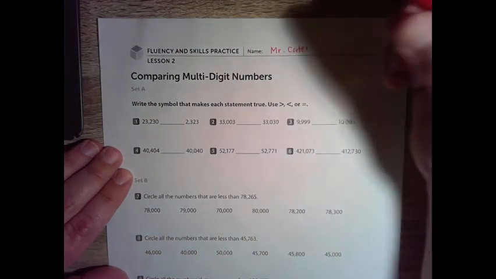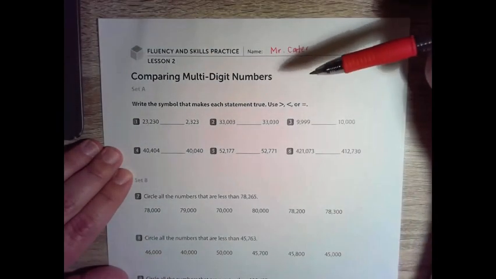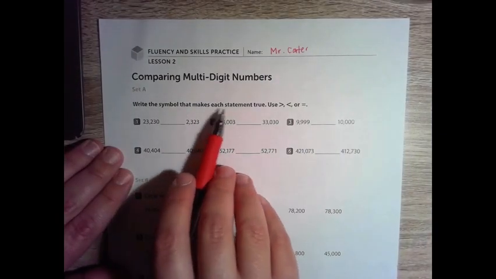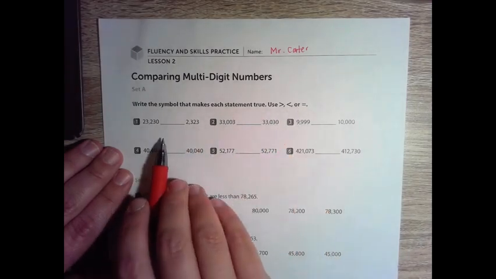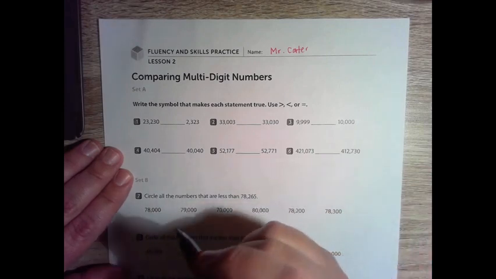Okay, so let's start with set A, and you're just basically comparing multi-digit numbers. And you're going to write the symbol that makes each statement true. So we're going to use greater than, less than, or equal to. So for number one, first step is we're just going to count and compare the number of digits we have.